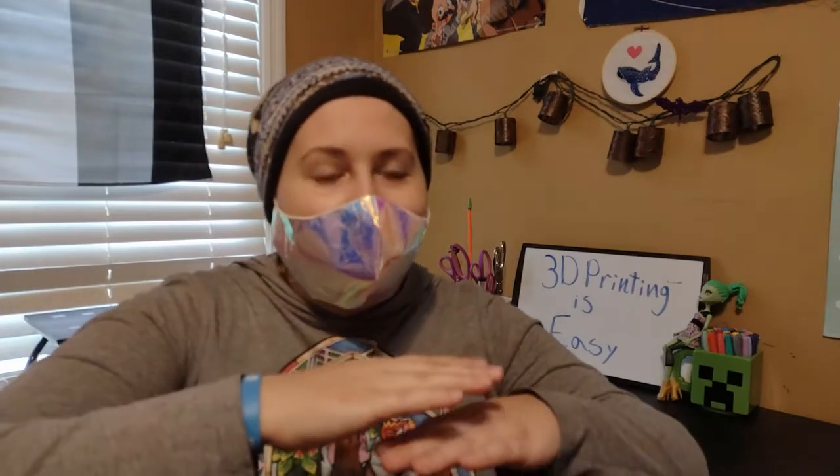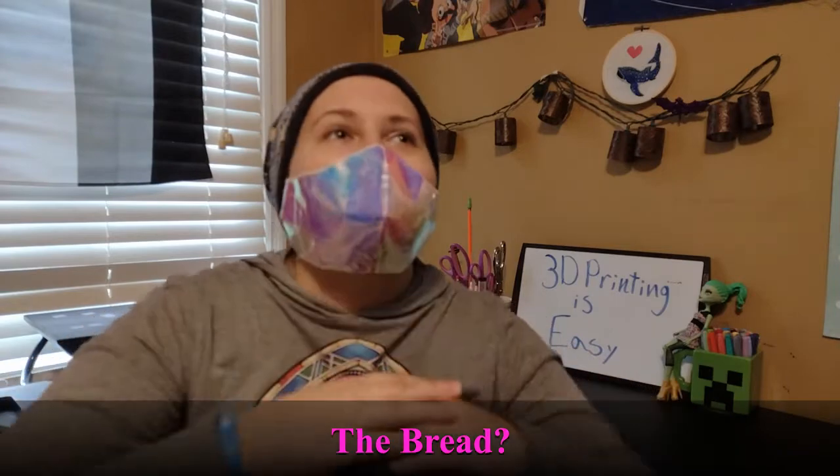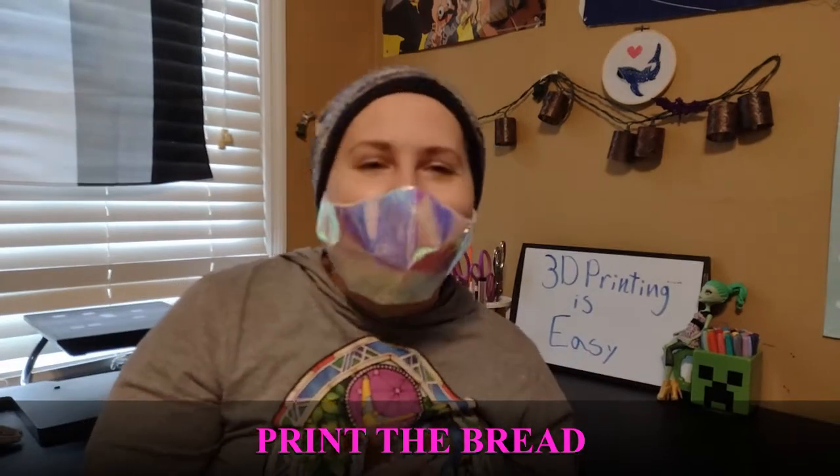So the way I like to level my bed is I like to do auto home. Well, first I like to make sure that I have my bed. The bed is just where you're going to be printing. I didn't say that before. The bed is where you're printing.